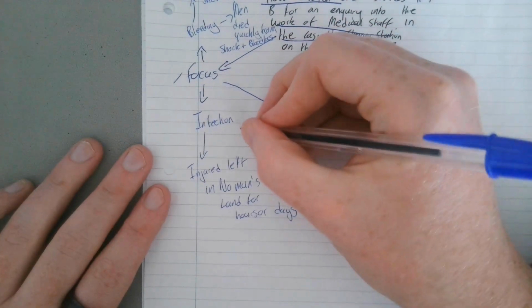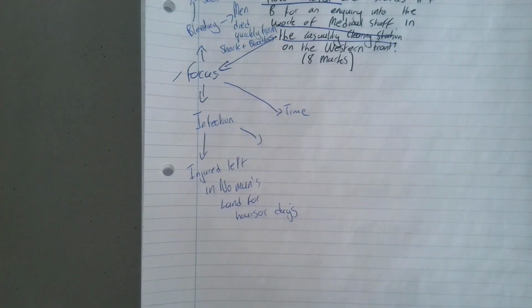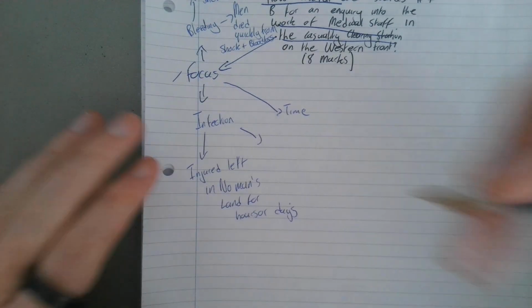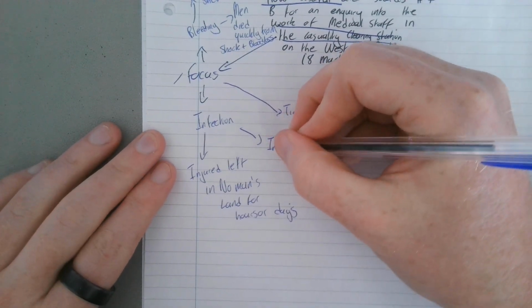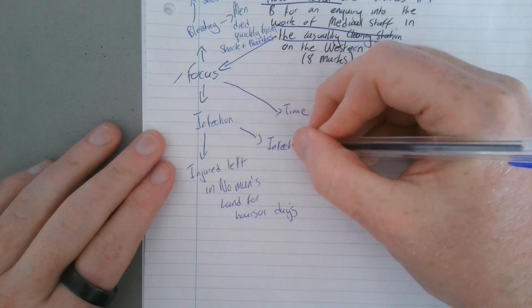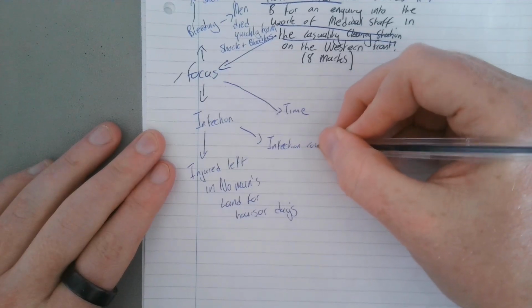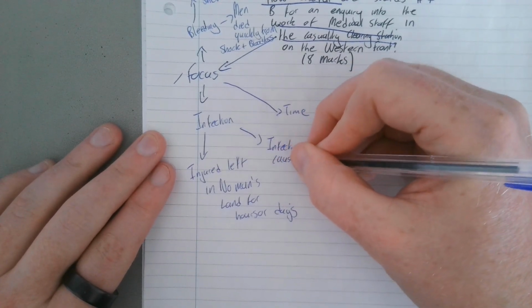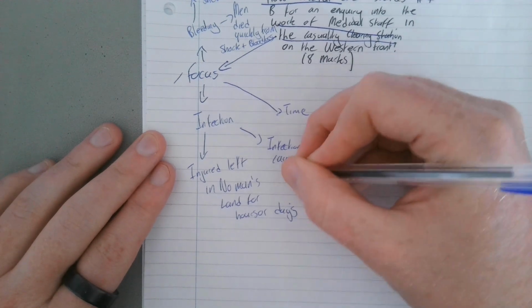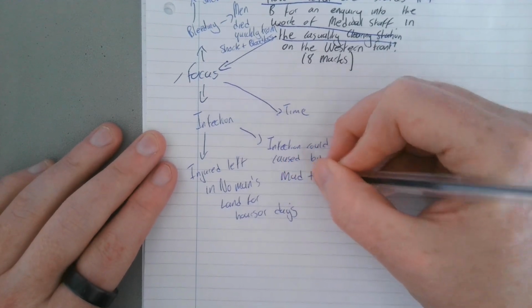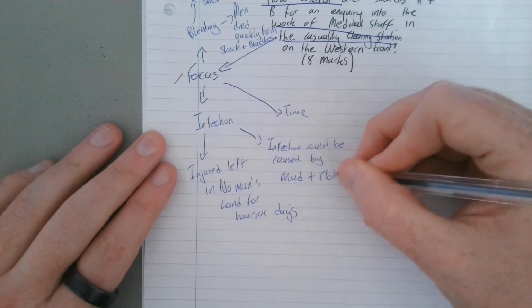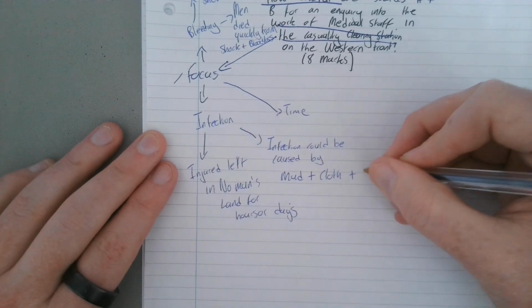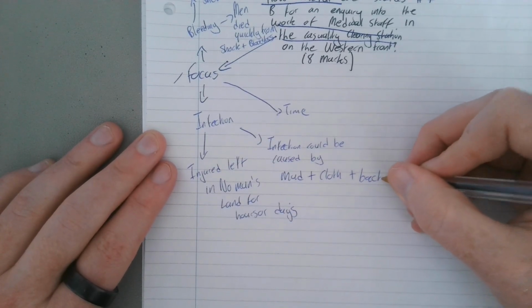Well, remember that the shells could push in mud, cloth, or dirt that could cause infection. So infection could be caused by mud, cloth, and bacteria in the mud.